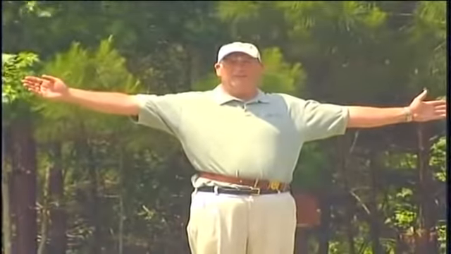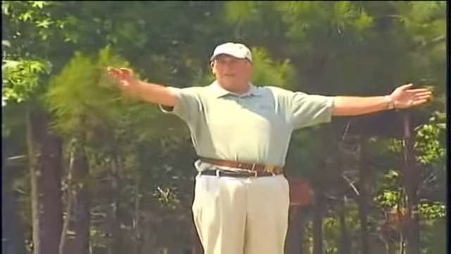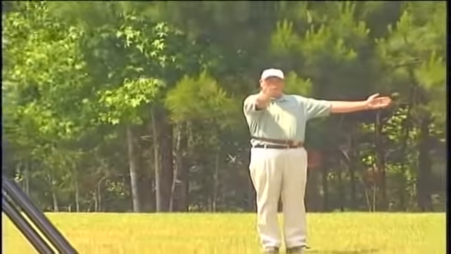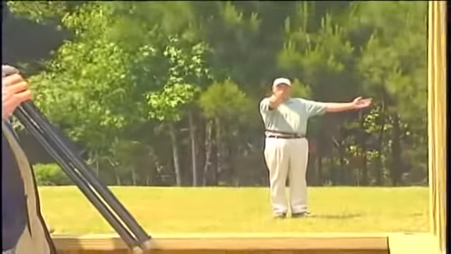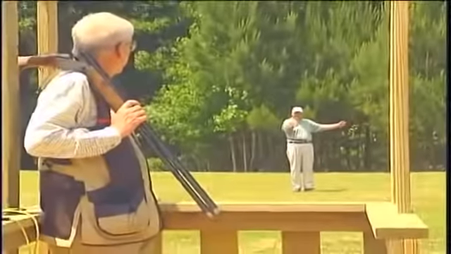As you can see, I'm standing on the target line. From the first station, it was a straightaway, little if no lead. Then we went to 45 degrees, an increase in lead, and now from this station, 90 degrees, and you'll see a substantial increase in the lead required to break this target.